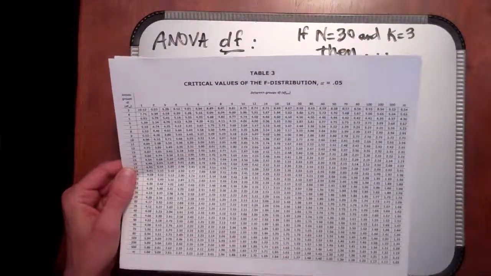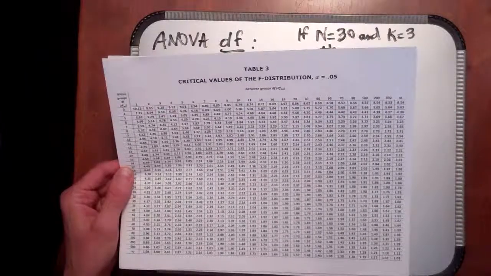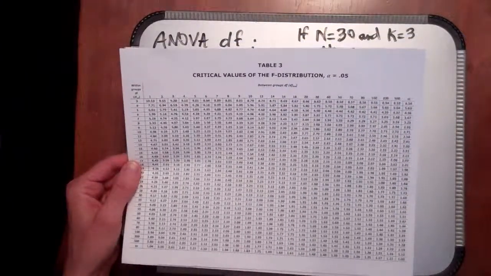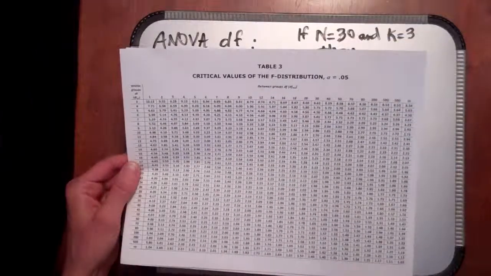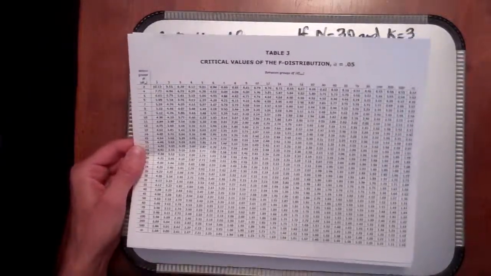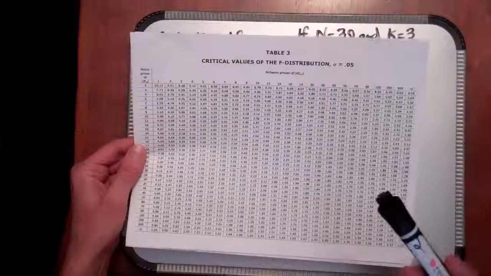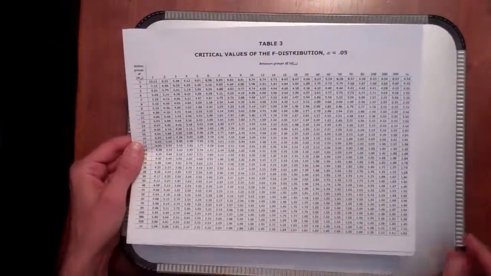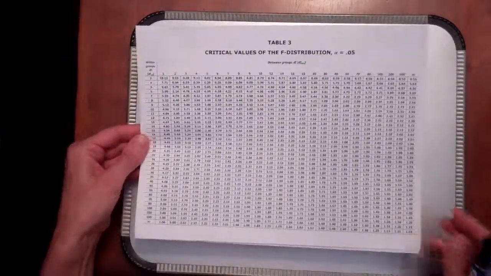And as with all of your previous tests, you need a critical value. And of course, you have to identify the critical value before you start your data analysis. For the ANOVA, the distribution that's used is referred to as the F distribution, and this is explained in more detail in your text, so please look at that.